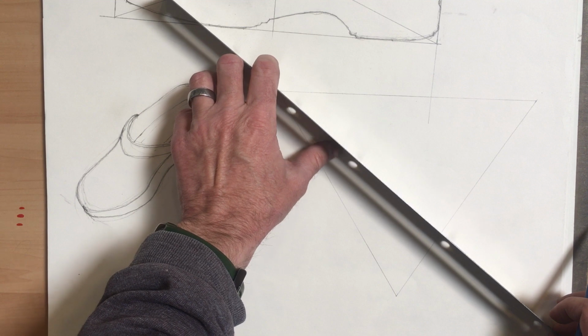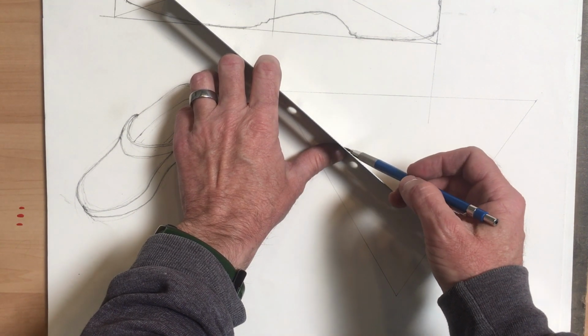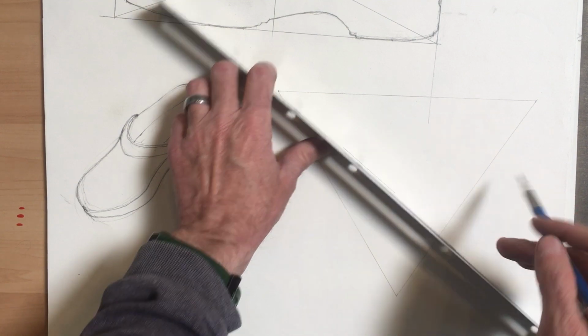I might start this time with the top. A top plane.